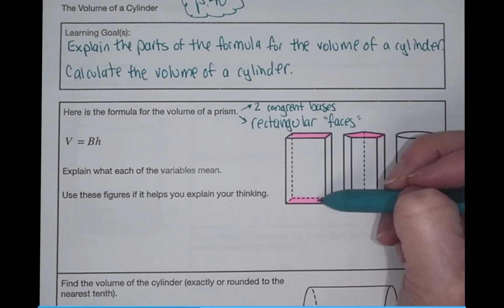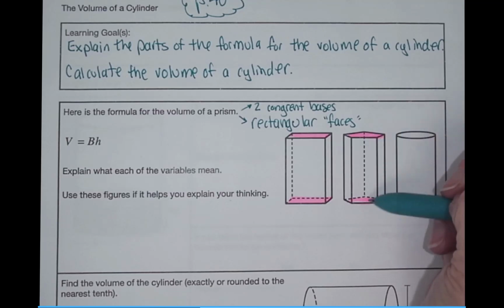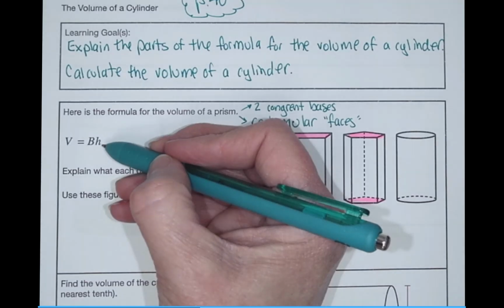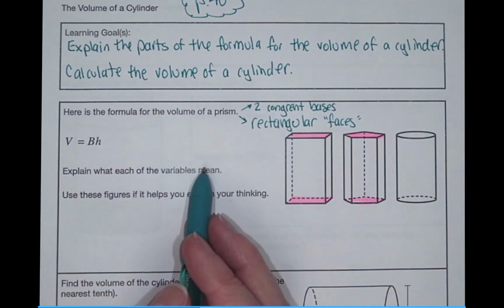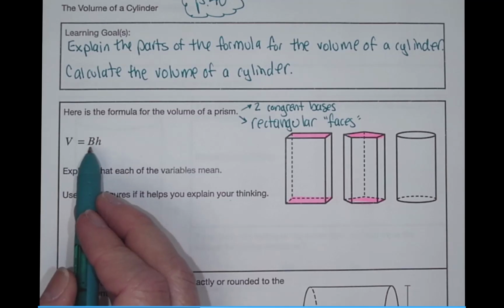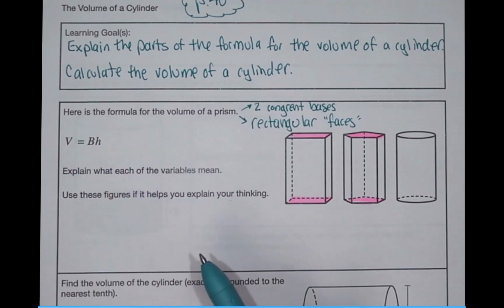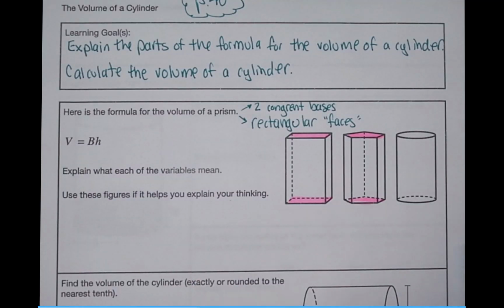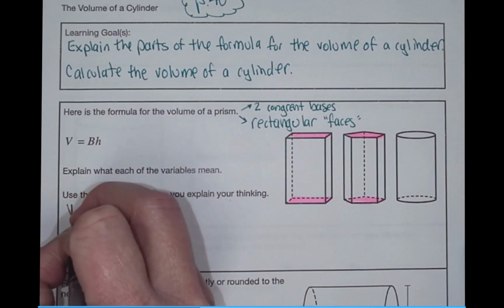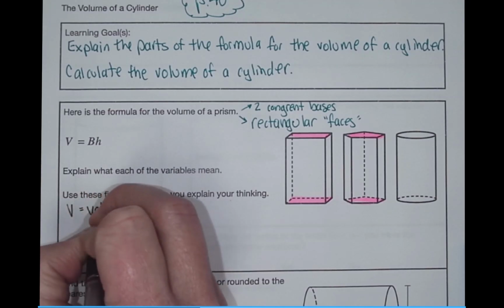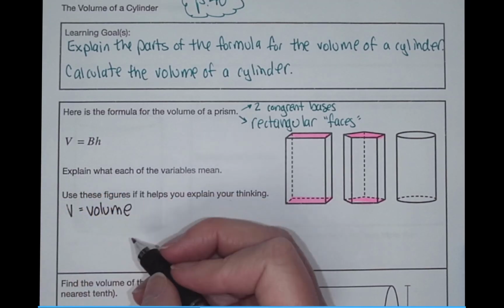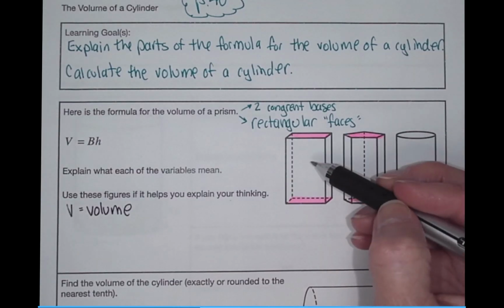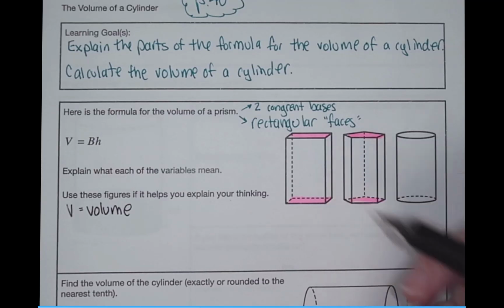But if we have two congruent bases, then this is our formula for the volume of that kind of figure. Let's explain what each of these variables mean. When I say the volume is equal to capital B times H, well, let's start with the V. V stands for volume. And that's just the space enclosed by the sides of a three-dimensional figure. So imagine filling this up with water, like a big, tall aquarium.